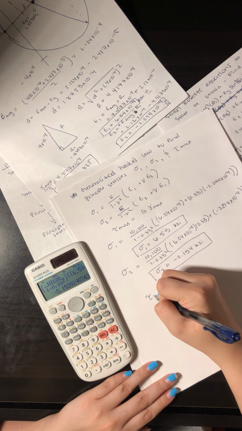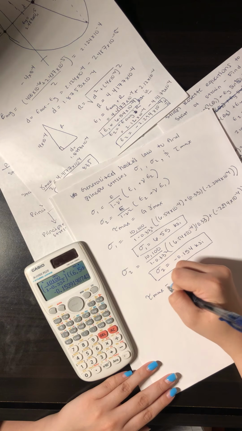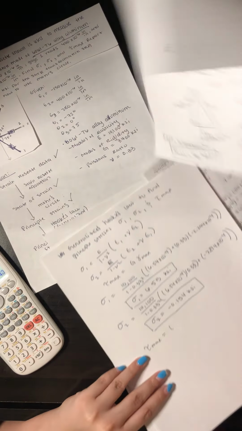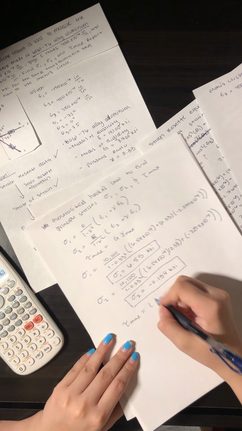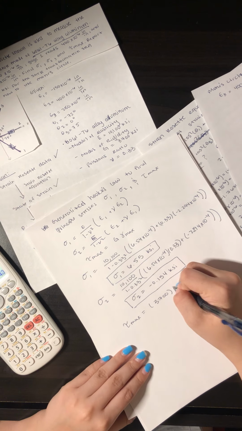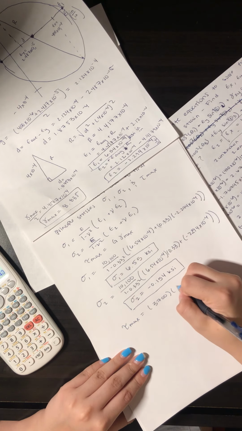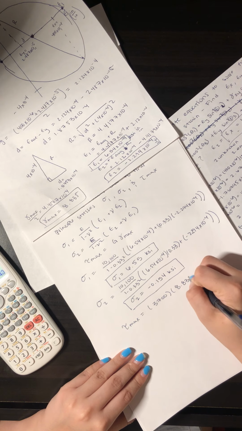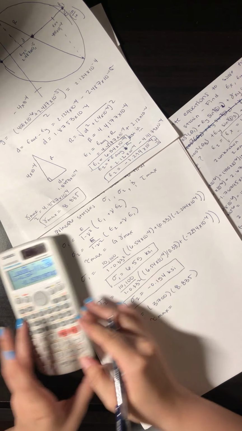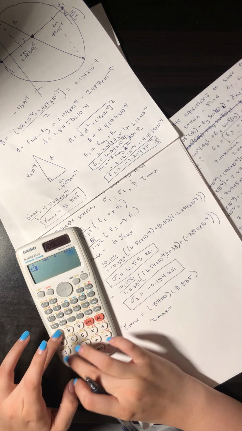And then lastly, we have our tau max, which is equal to, like we said, the modulus of rigidity, 3,700 KSI, times our tau max, which is 8.835.